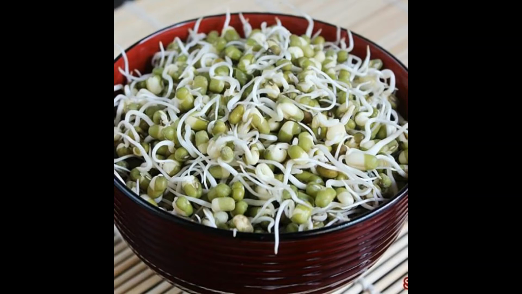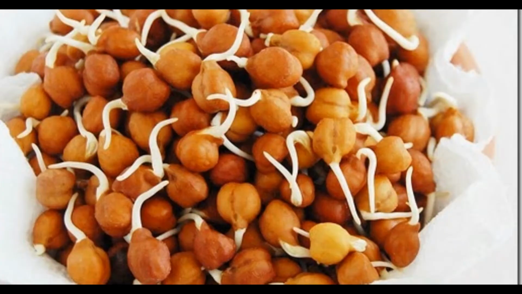Instead of having lots of junk food at nasta or breakfast, you should take sprouted grains like mung or chana. They are a rich source of proteins which are needed for the growth of your body at your age. Now, how to prepare the sprouted grains?